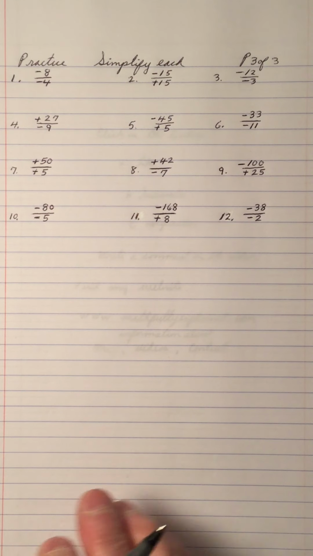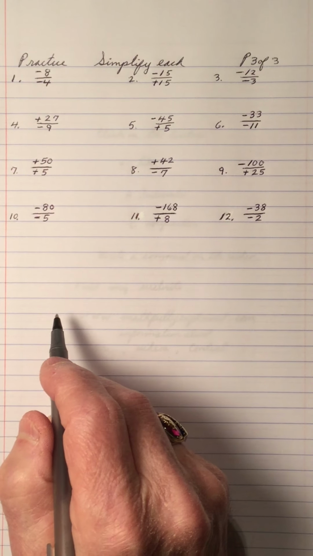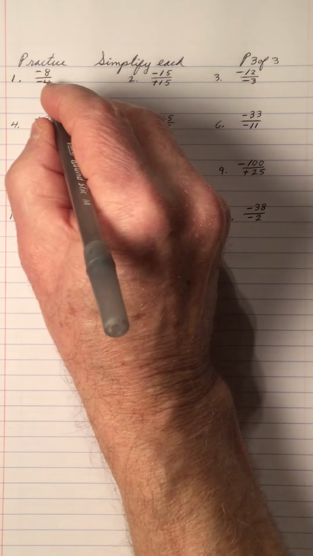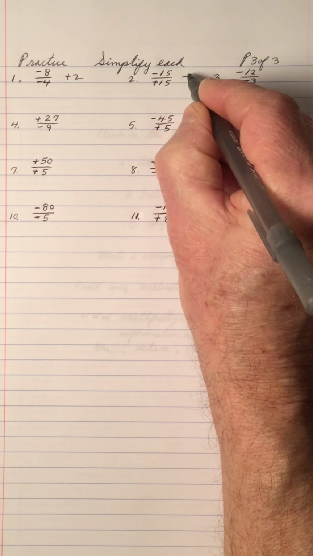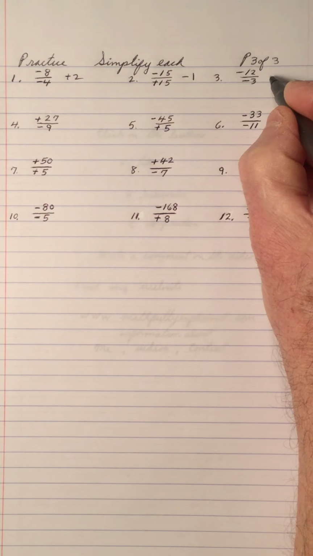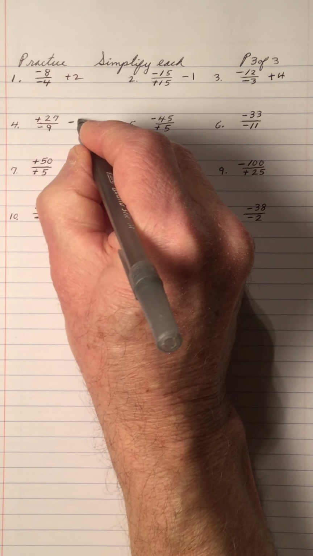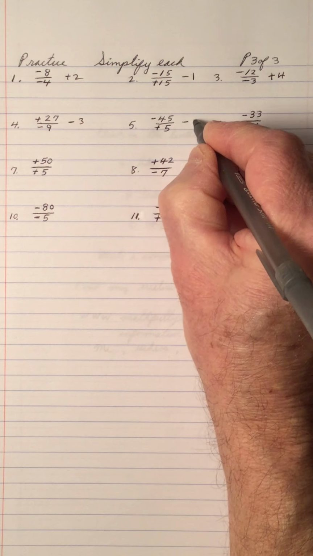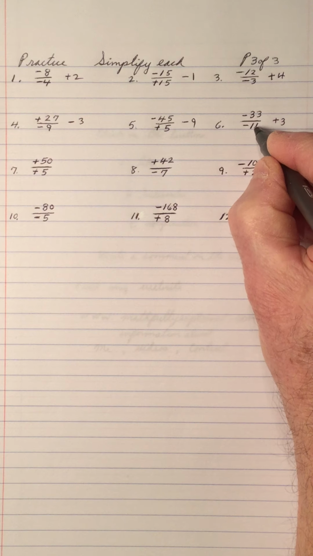Let's continue. Practice. Practice means that you work all these out. Pause your video, work them out, and press play to see if you're right. This time I wrote them not with a division sign, but over each other. So like signs, positive, 8 divided by 4 is 2. Unlike signs, negative, 15 divided by 15, 1. Like signs, positive when you divide, so 12 divided by 3 is 4. Unlike signs is negative, so we get 27 divided by 9, 3. Unlike signs, negative, 45 divided by 5 is 9. Like signs, positive, so you get 33 divided by 11 is 3.